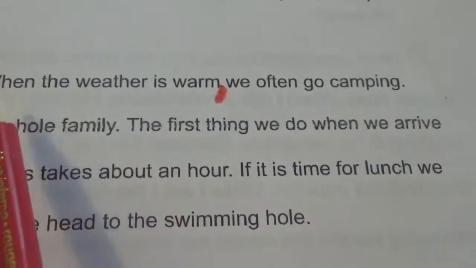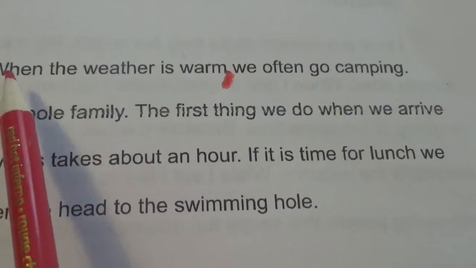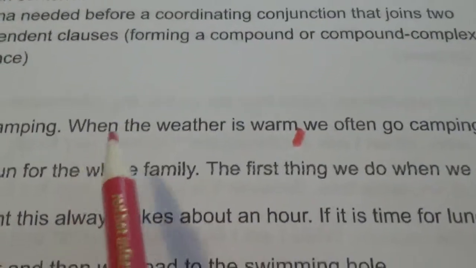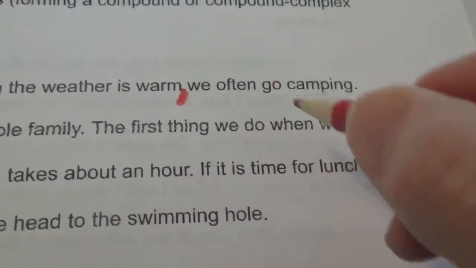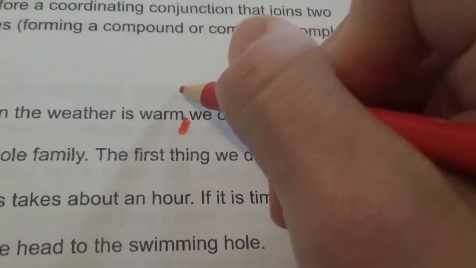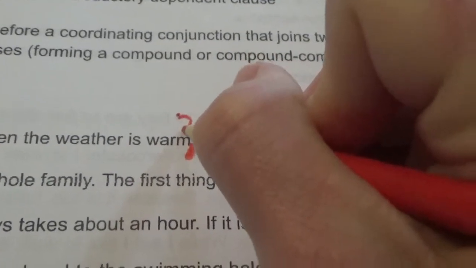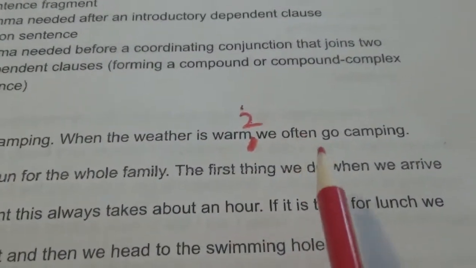So the when subordinating conjunction should be familiar to you. If you need to, take out that piece of paper and familiarize yourself with those subordinating conjunctions so you'll recognize them when they come up. So when the weather is warm, comma. We're going to put a number 2 above it because that's our number 2 rule: comma needed after an introductory dependent clause. All right, so let's go on.